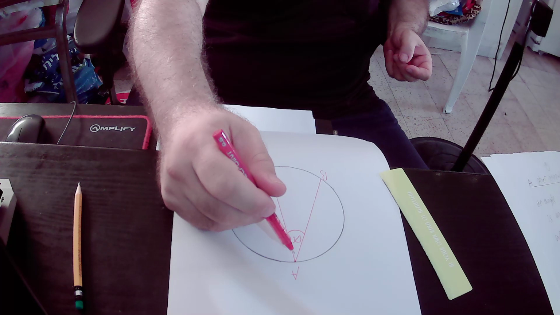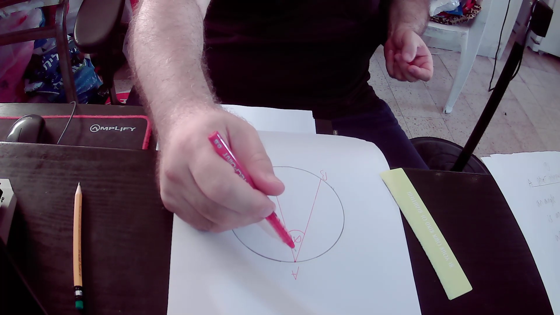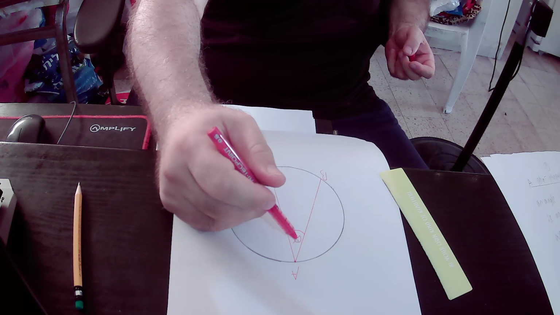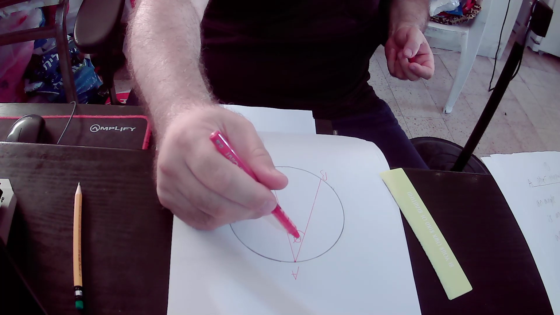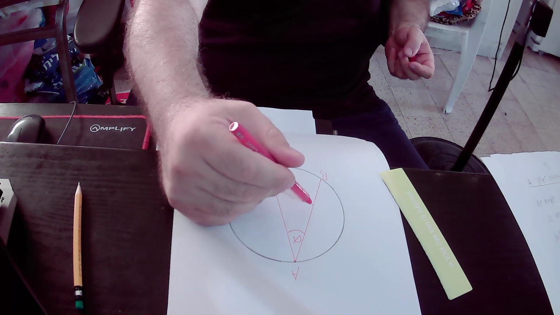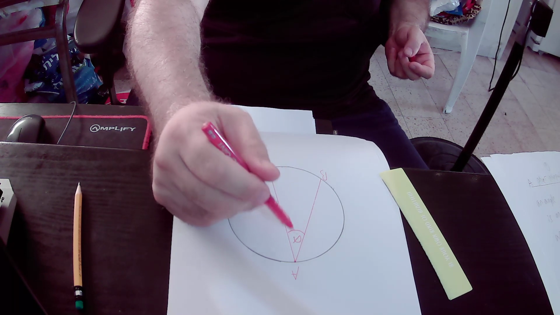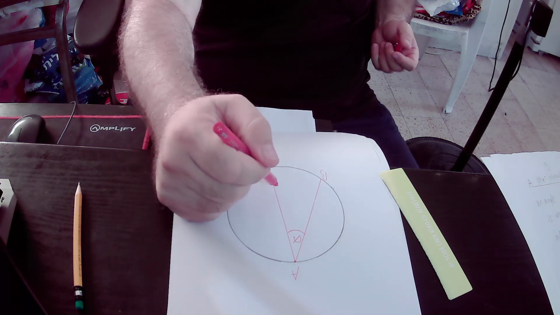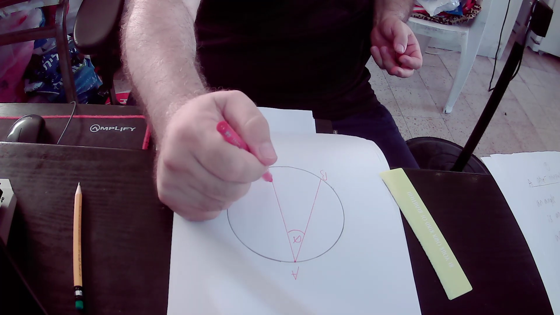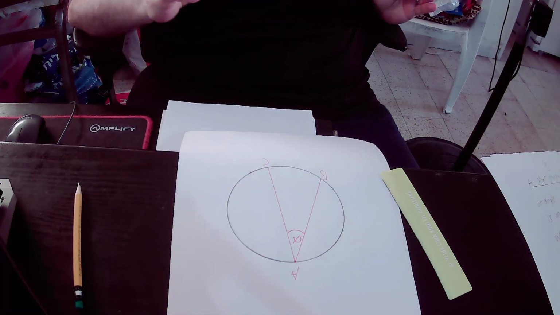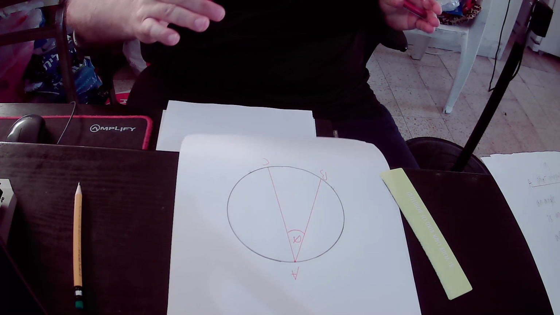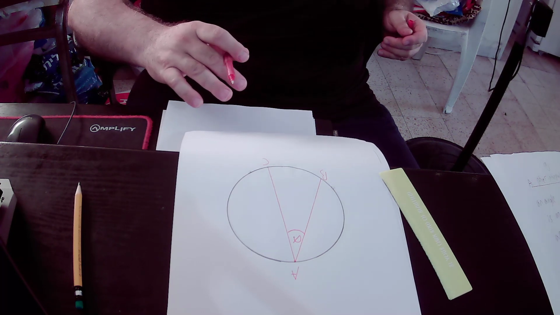So a peripheral angle is an angle that its vertex is on the circle. The vertex of angle alpha is at point A, that is also a point on the circle, and the curve AB of angle alpha is also a string or chord in the circle, and curve AC of angle alpha is also a string or chord in the circle. Okay, so that is the definition of a peripheral angle.